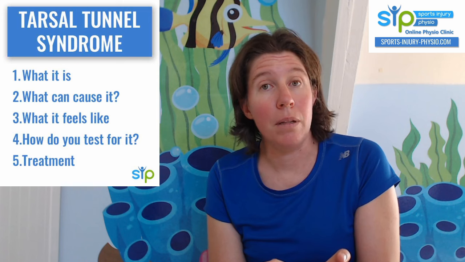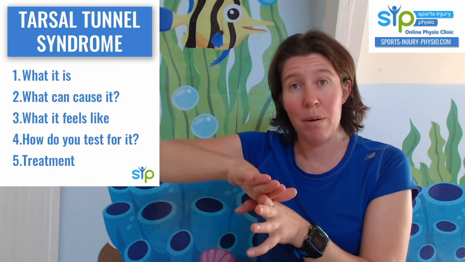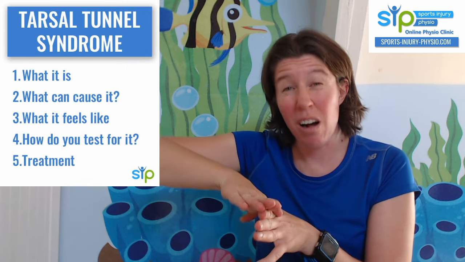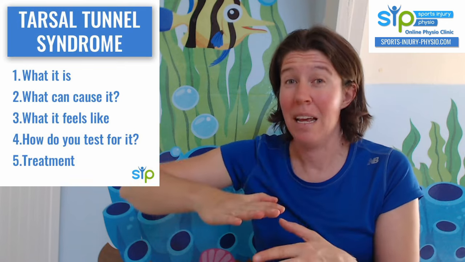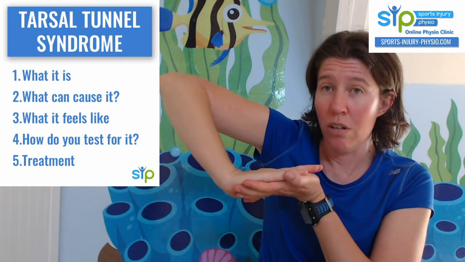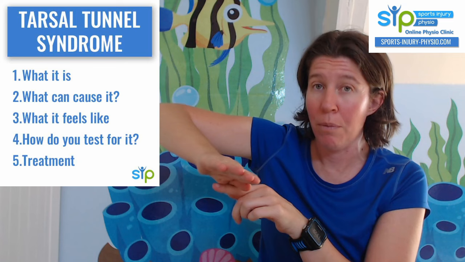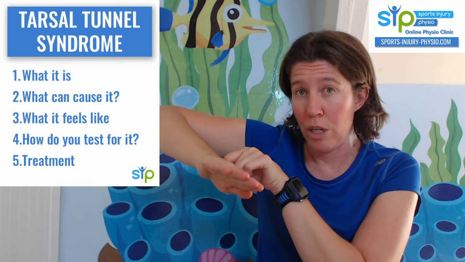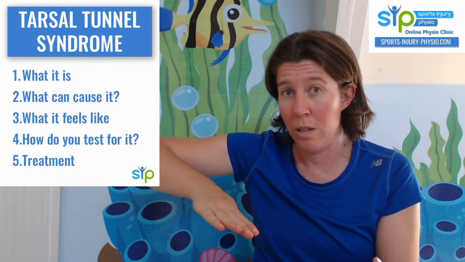For some people, doing things like calf stretches can be really useful. Whilst for others, if it's the foot shape that's causing the issue, then doing a calf stretch can often aggravate it. Because if you're going to do a strong calf stretch and, because of the shape of the foot, that nerve is really squashed around that area, you will make it worse.